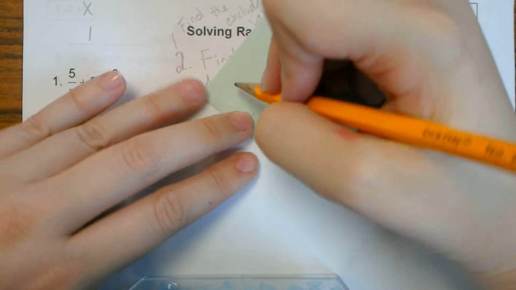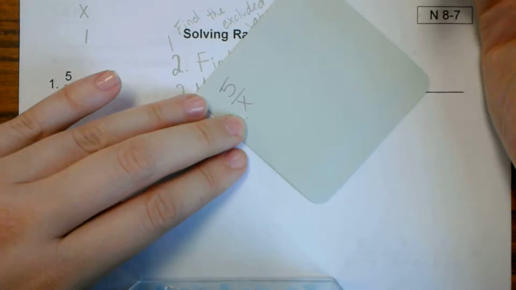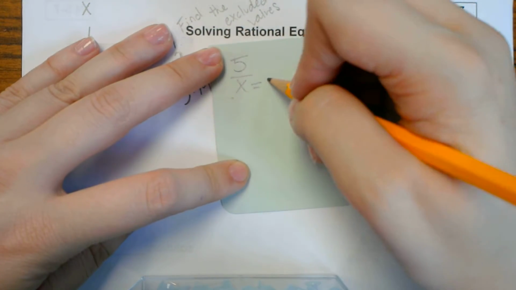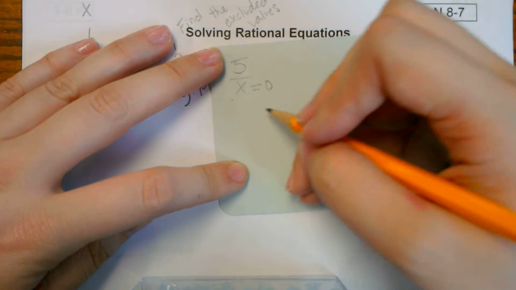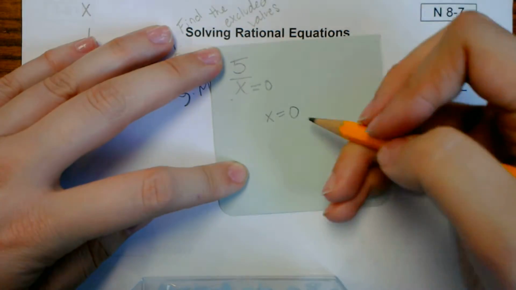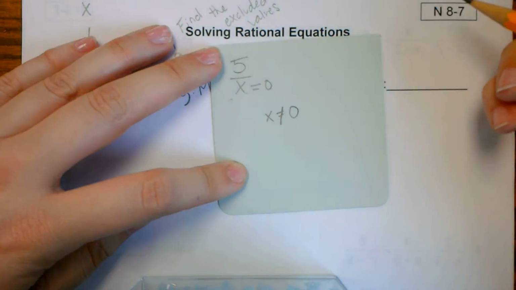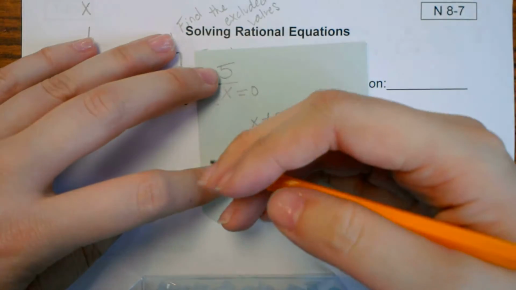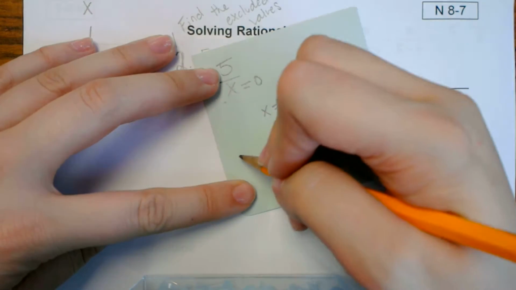So if I have 5 over x, I'm going to look at my denominator and set it equal to 0. Well, x equals 0 when x equals 0. So I'm going to say x cannot equal 0. So x can be whatever number it wants, but not 0.